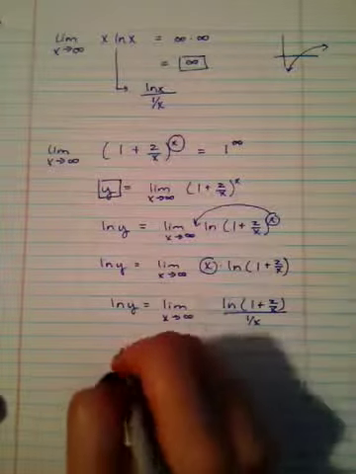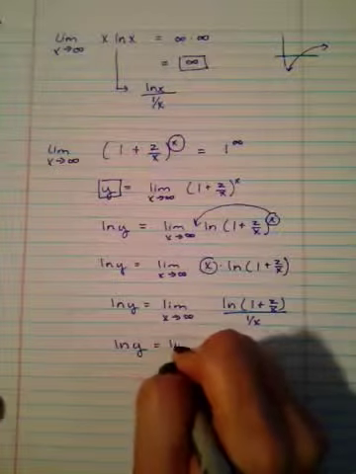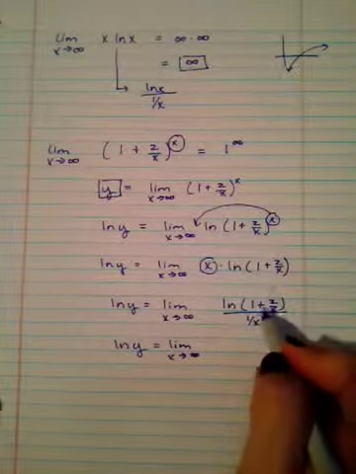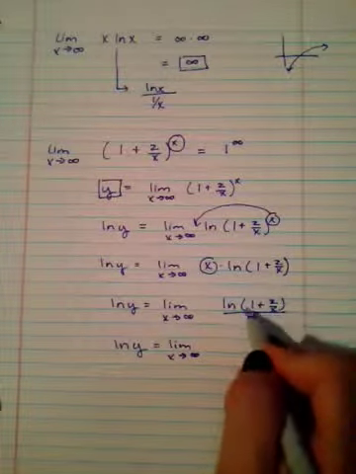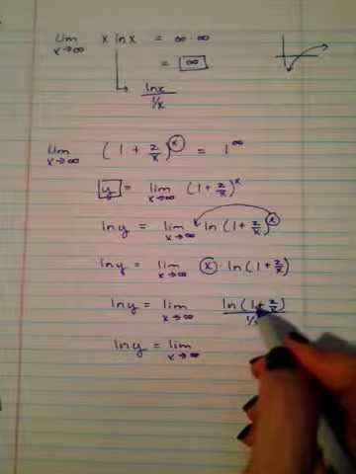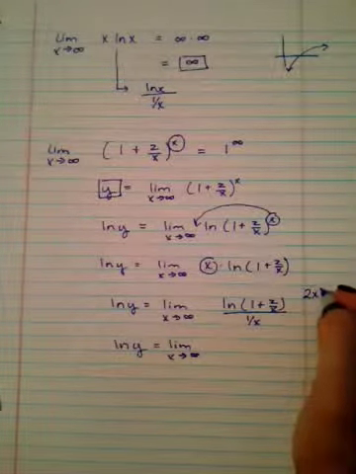So still the natural log of y equals the limit as x approaches infinity, and then we know the derivative of the natural log of some u is u prime over u. Now the derivative of 1 is 0. This 2 over x could be rewritten as 2x to the negative 1.